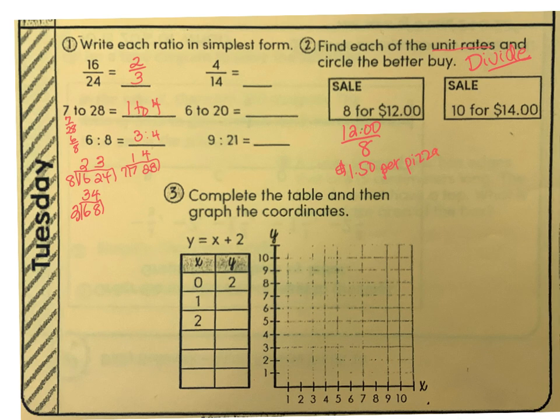I can go to another store and I can buy 10 of them for $14. Is that the store I want to go to? And when I put in my calculator 14 divided by 10, I want you guys to figure out how much per pizza that will be. You're going to be doing the math yourself, how much per pizza, and then you're going to decide which store would you rather go to. The store with the sale of 8 for $12, or the store with the sale of 10 for $14. Check out those unit rates and make the decision by which one is the cheapest pizza.